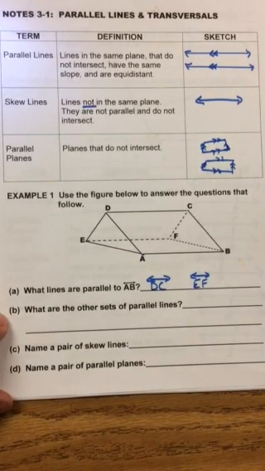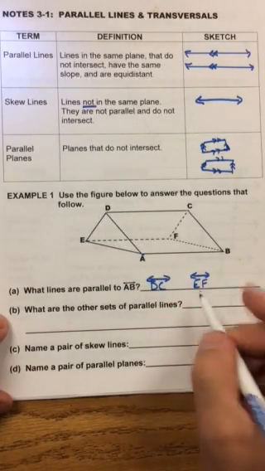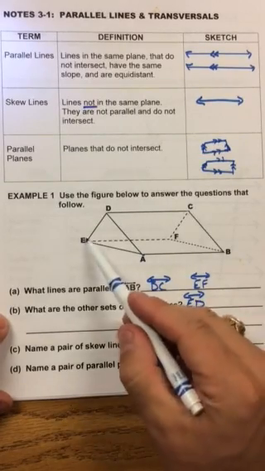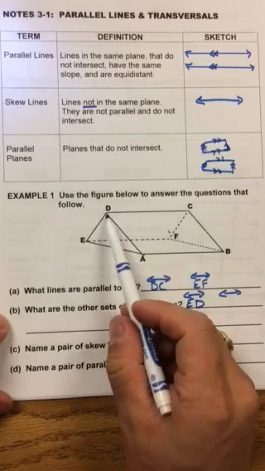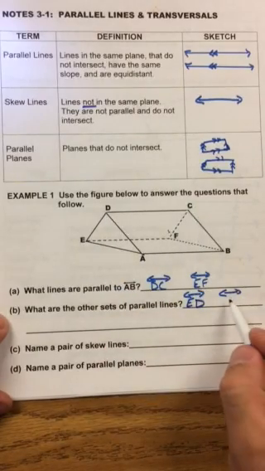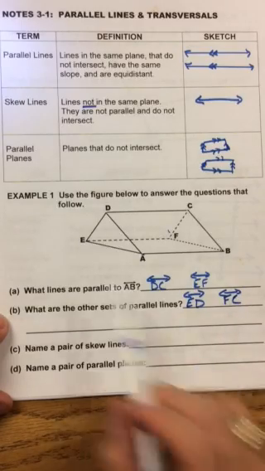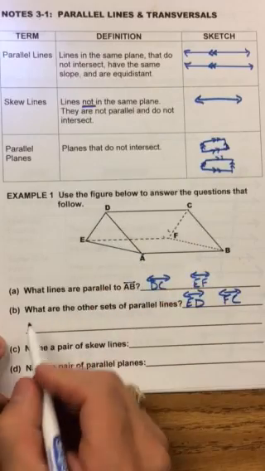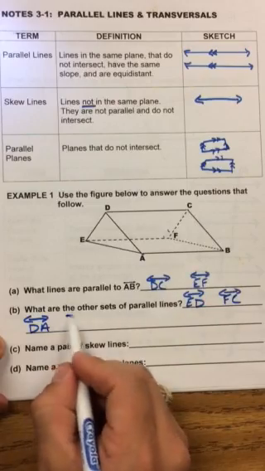Which leads me to the second part. What are other sets of parallel lines? Well, I can look right here and say ED is a line. ED would match up with CF. Notice they're on the same plane because they're both a part of DEFC. And notice that they are traveling in the same direction, which is what makes them parallel. They have the same slope. Another option, DA, would be parallel to CB.